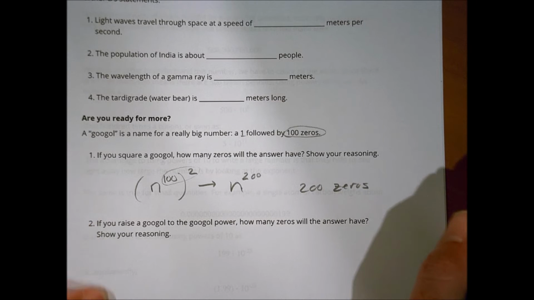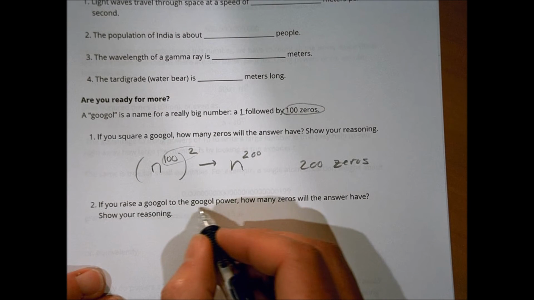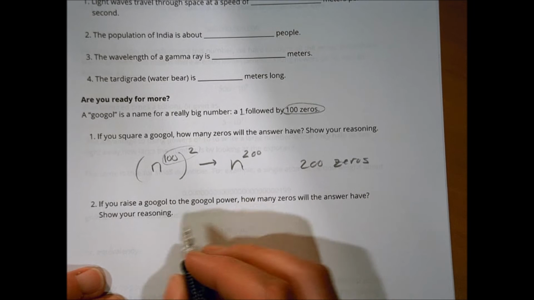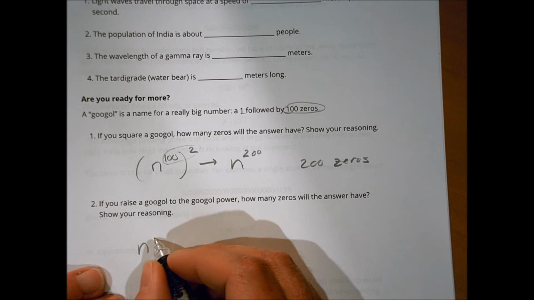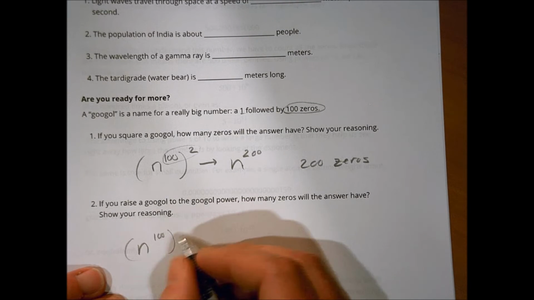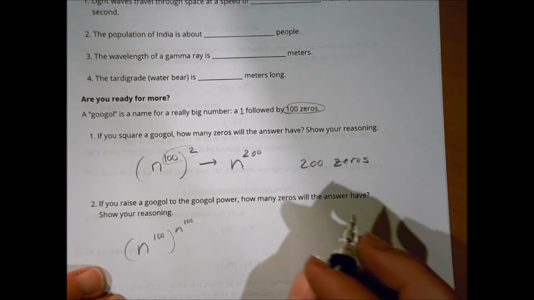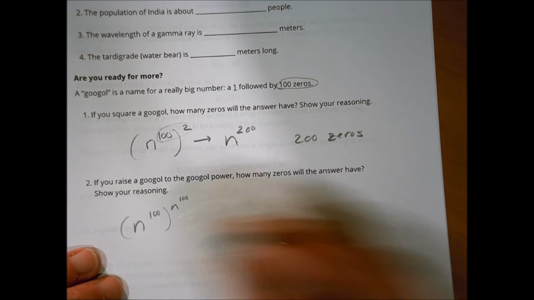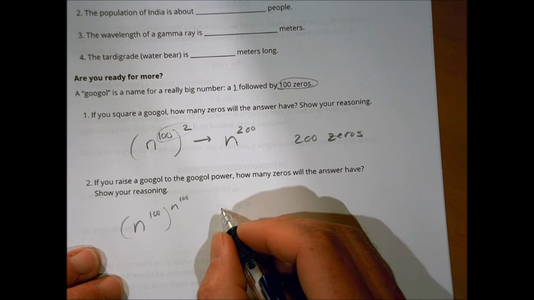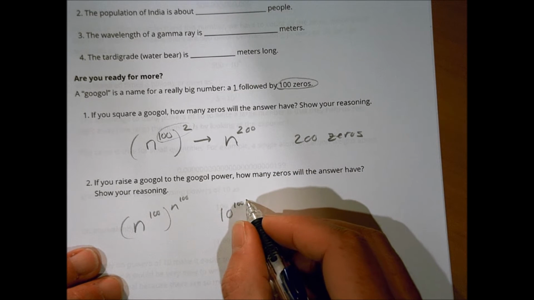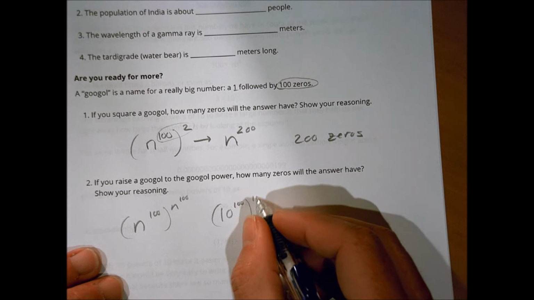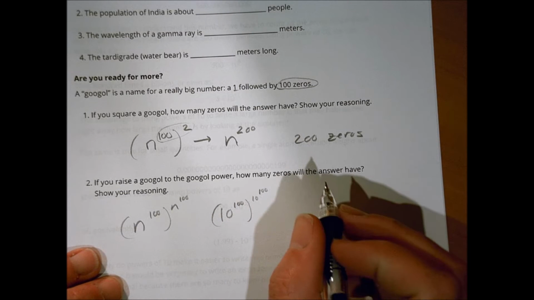Now, if you raise a Google to the Google power, how many zeros will you have? So that's asking this: 10 to the 100 to the 10 to the 100 power. Now that's getting a little more complicated, right? So let's work with some numbers. What if this was 10 to the 100th times 10 to the 100th? Follow me?